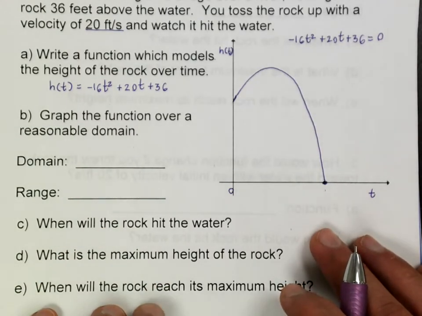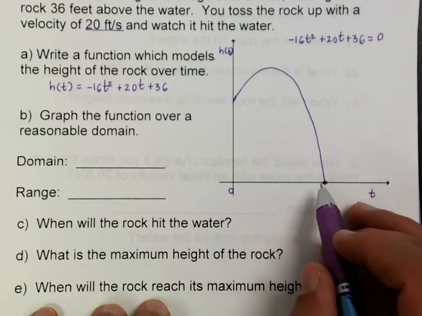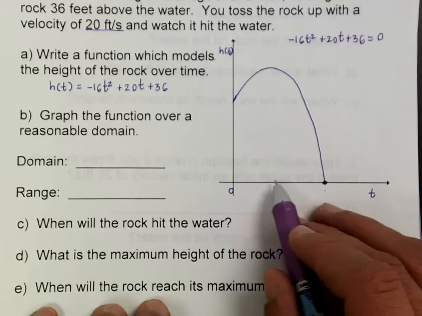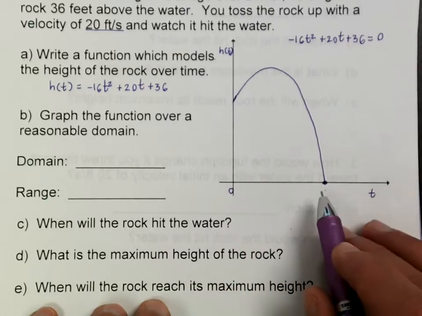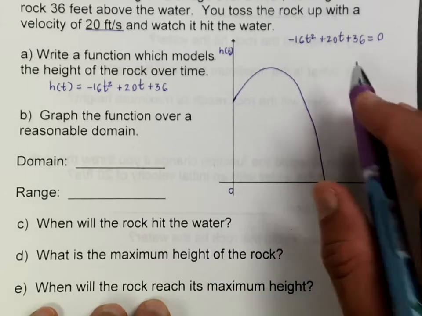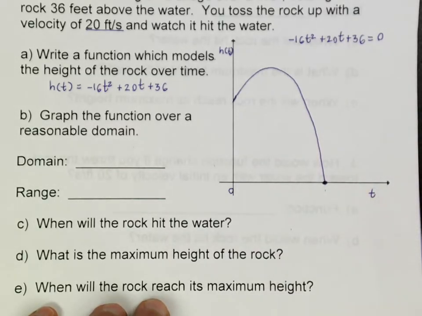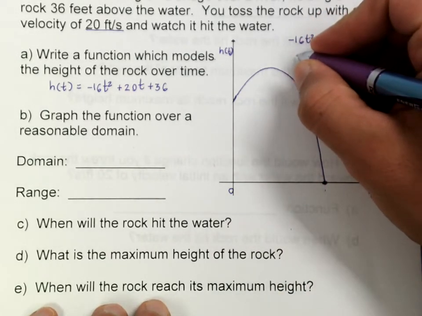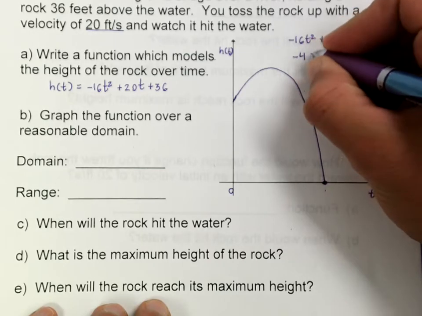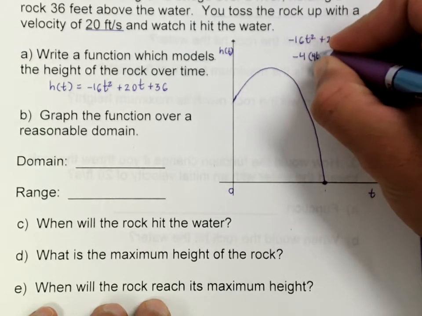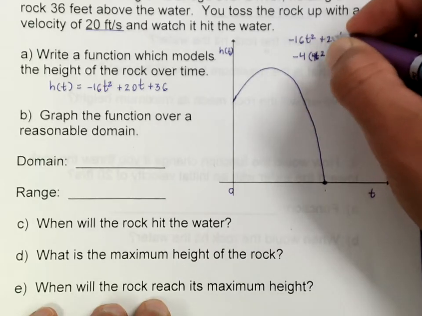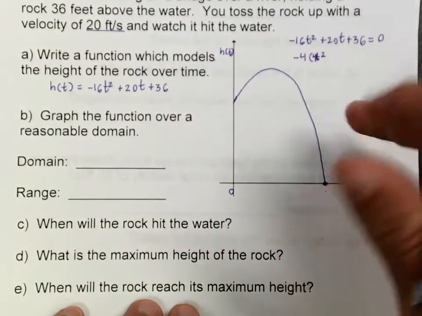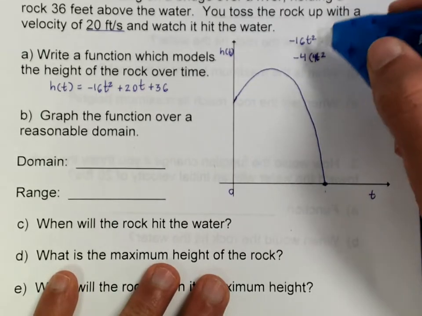So when will the rock hit the water? The rock is going to hit the water again at this point right here. I need to figure out this point, because right here the height is 0. All along this line, the height is 0. So I need to figure out this time, so I'm going to set this equal to 0 and solve. Remember, when we're doing this, it's always easier if you can factor, and when factoring we try to get our greatest common factor out first. So in this case, I'm going to factor out a -4, and I end up with 4t squared. Let me erase it, it's kind of messy.